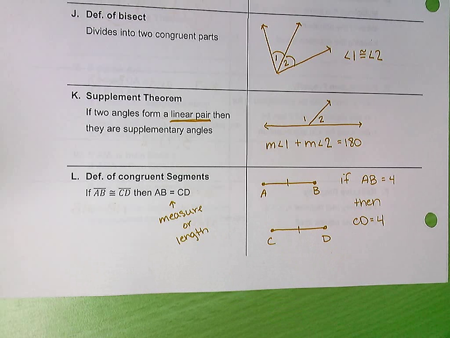Since those are congruent, their measures are going to be equal, and vice versa. So if their measures are equal, I could say those two segments are then congruent.